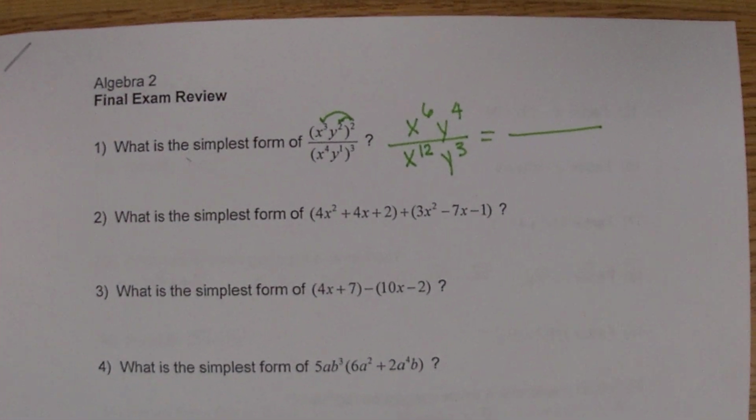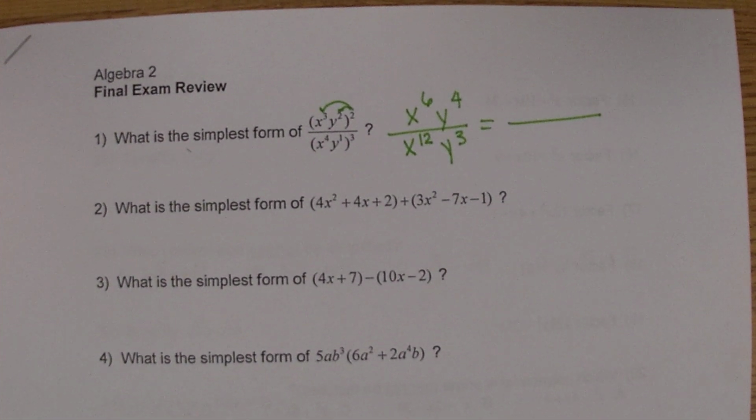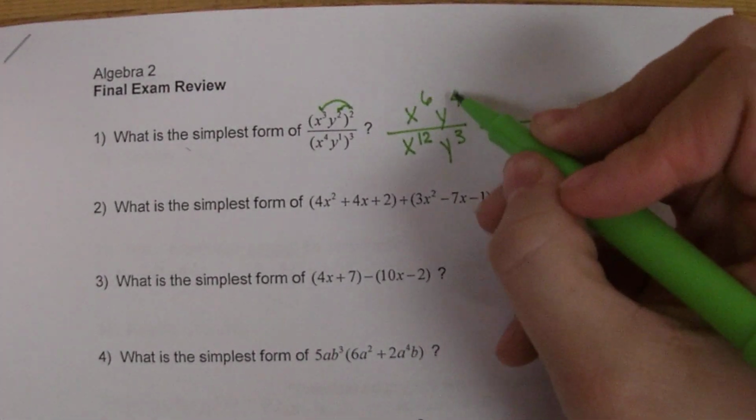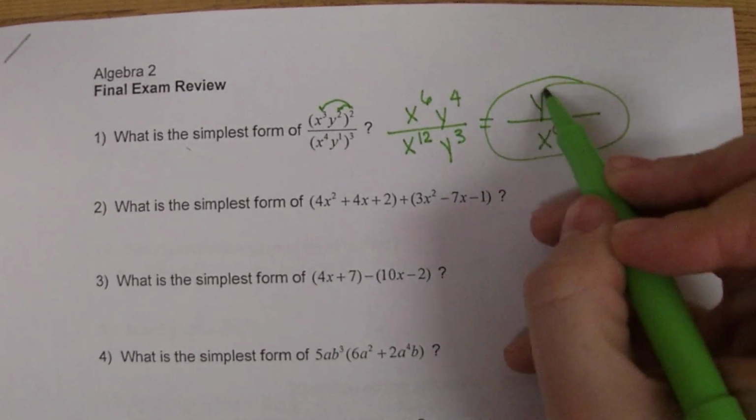Then we'll have division, right? When we divide with exponents, we subtract. So 6 minus 12 is negative 6. So that goes on the bottom. 4 minus 3 is positive 1. That goes on top.